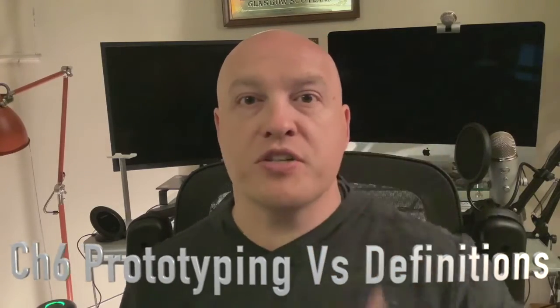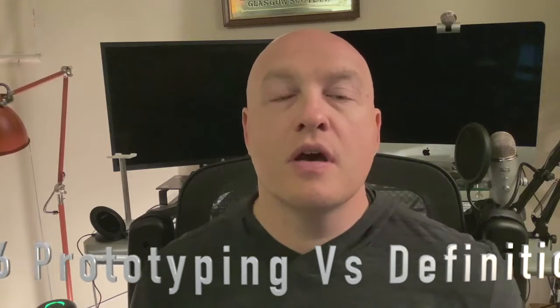Chapter 6, Function Definitions versus Function Prototypes. One of the first things you're going to notice here in the demos is the very first demonstration I have of functions is where the function definition goes first.